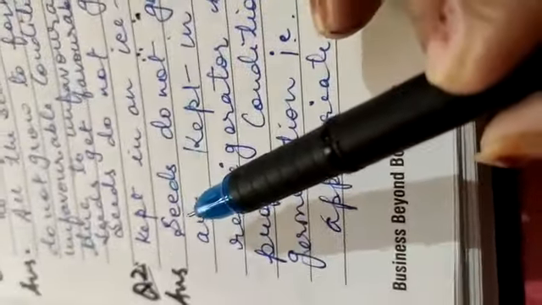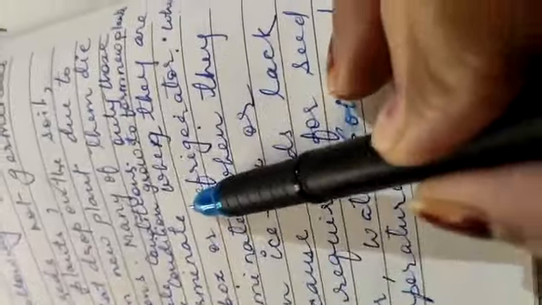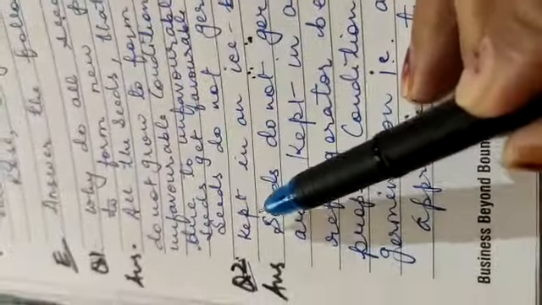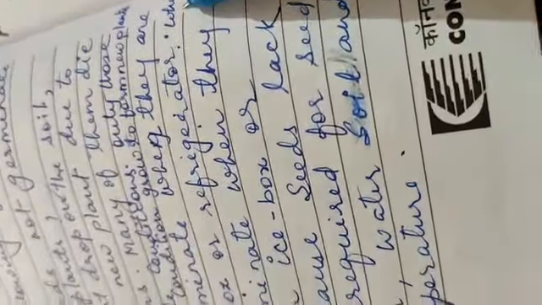Now the next question. Seeds do not germinate when they are kept in an ice box or refrigerator. Why?